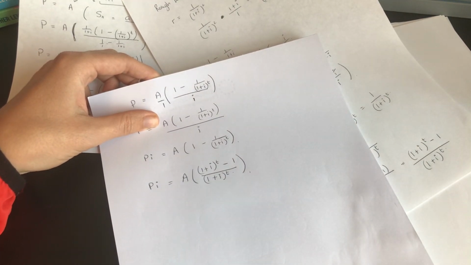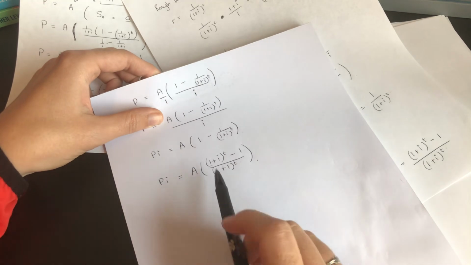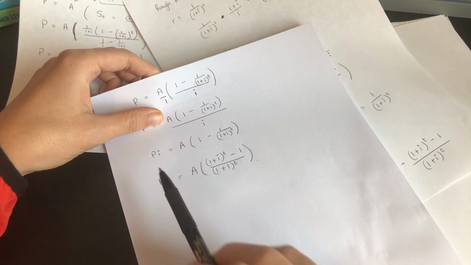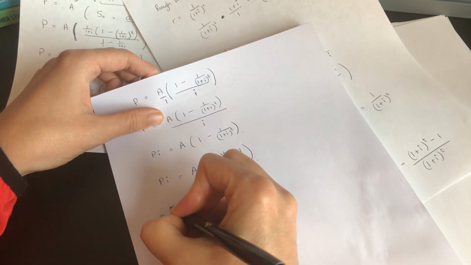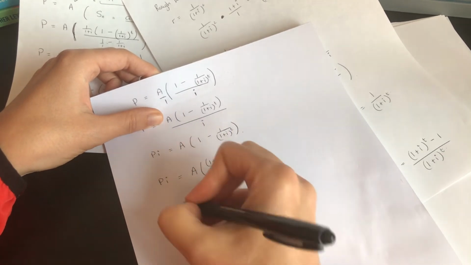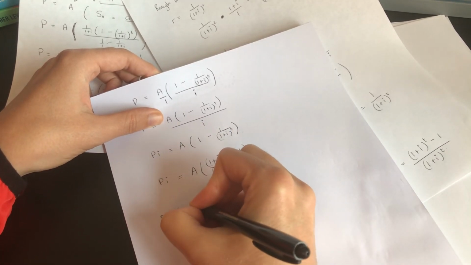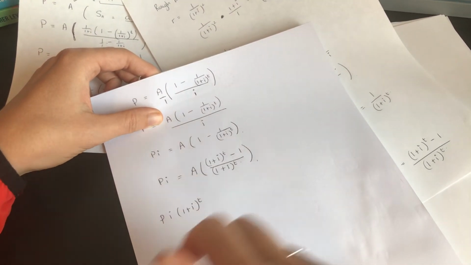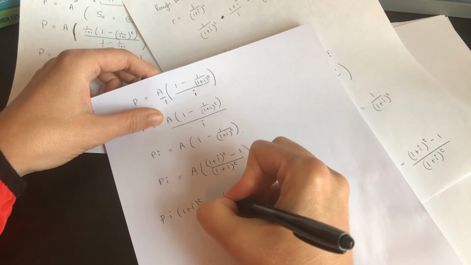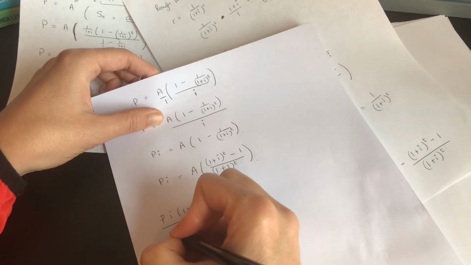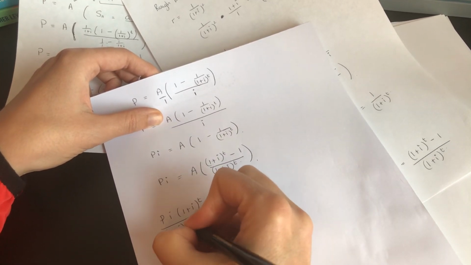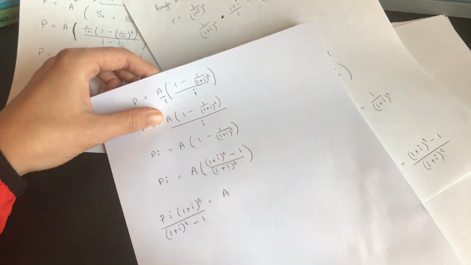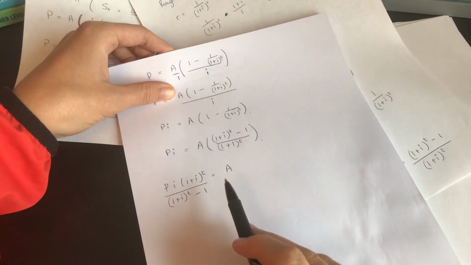And I think now it's just time to isolate the A. So this goes over and becomes multiply. So P by I by 1 plus I to the power t. And this goes over and becomes division. That okay?